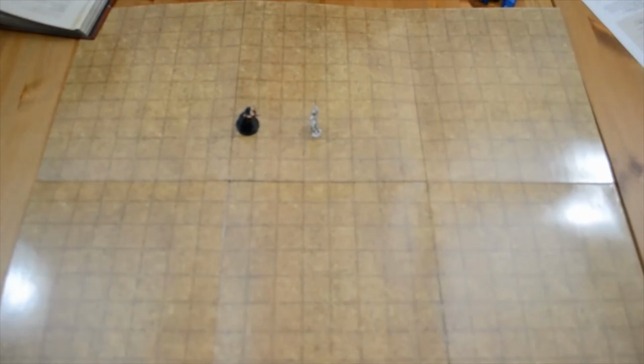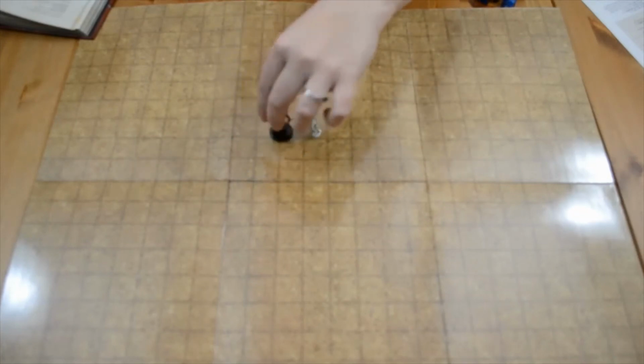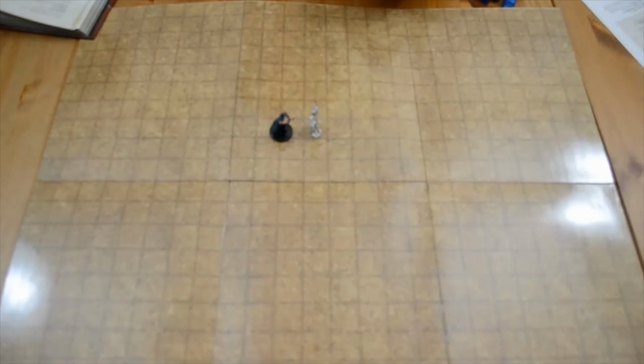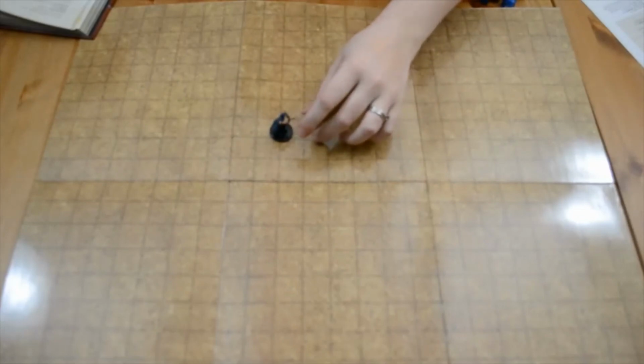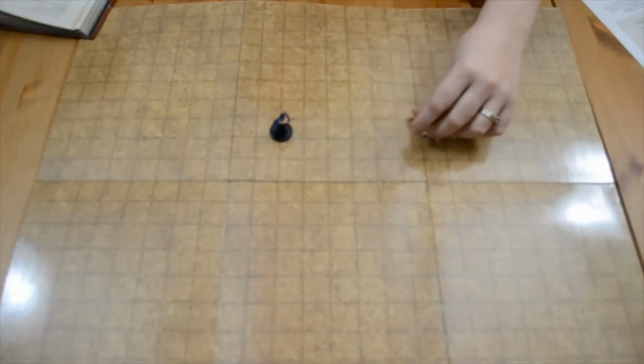This guy is just still not going down, so now let's say this guy moves in to try and take a swipe at him. He successfully dodges and has decided he needs to back up a little bit. He doesn't want to be near this guy. This is a bad time.